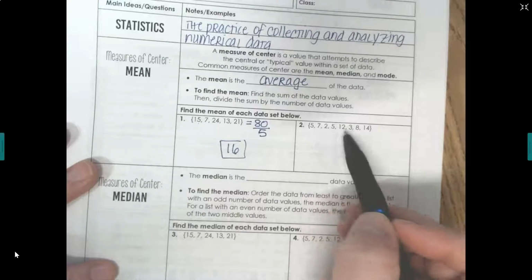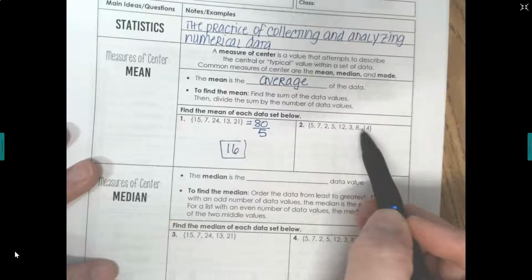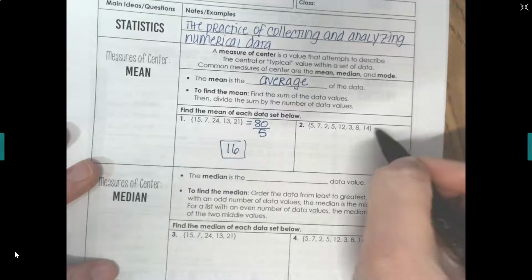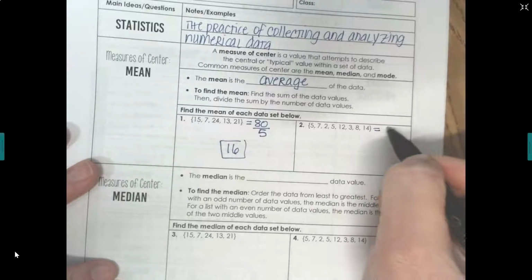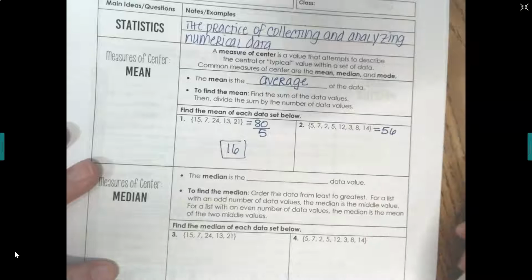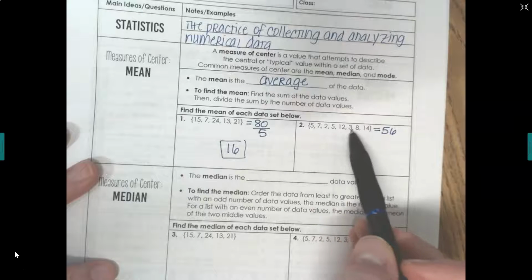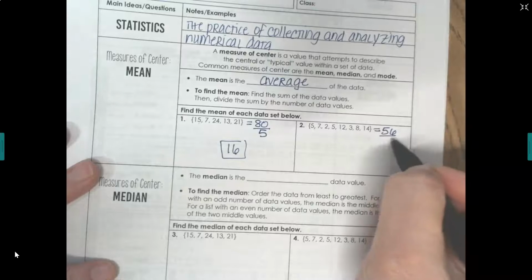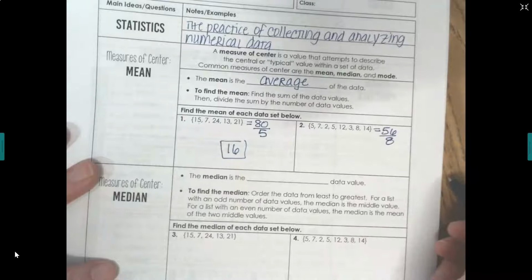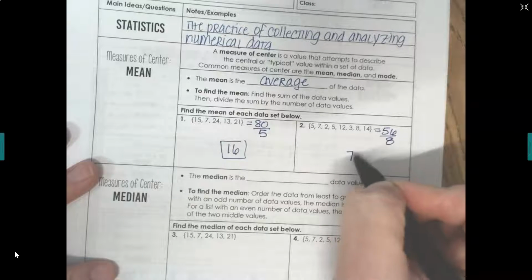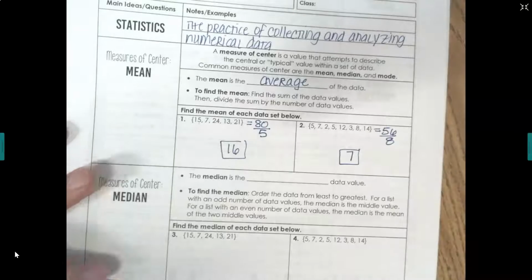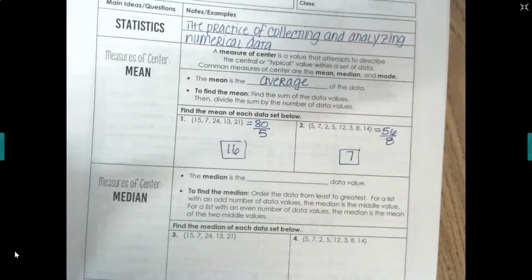Okay, so let's try that again. Add together 5 plus 7 plus 2 plus 5 plus 12 plus 3 plus 8 plus 14. When you add those all together, you should get 56. And then there's 1, 2, 3, 4, 5, 6, 7, 8 total data values. And 56 divided by 8 will give us an average value of 7.